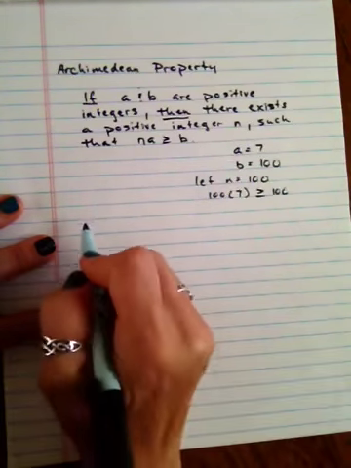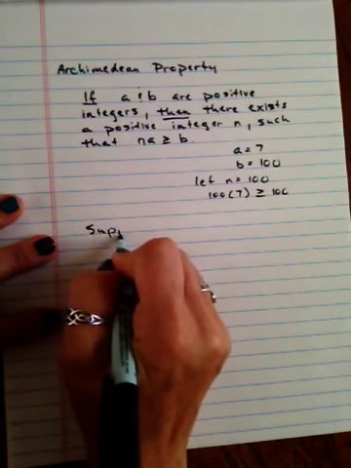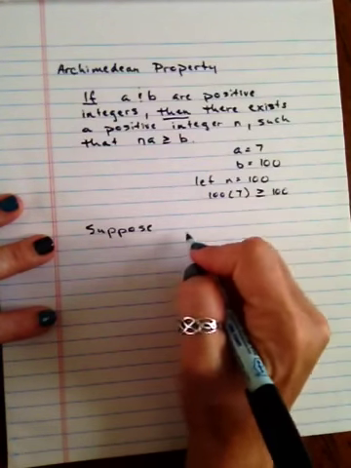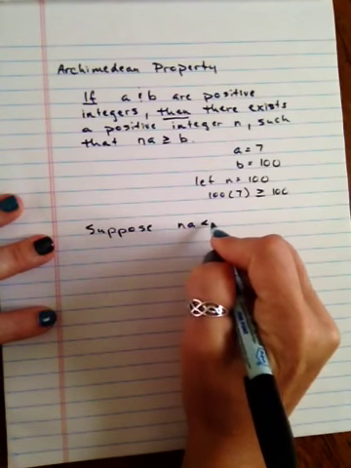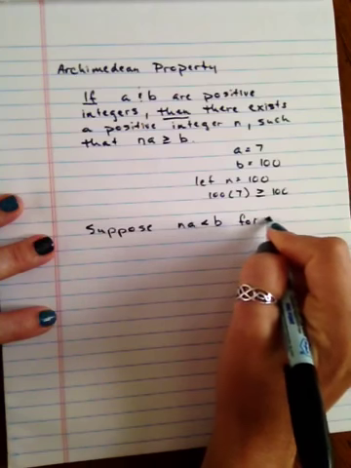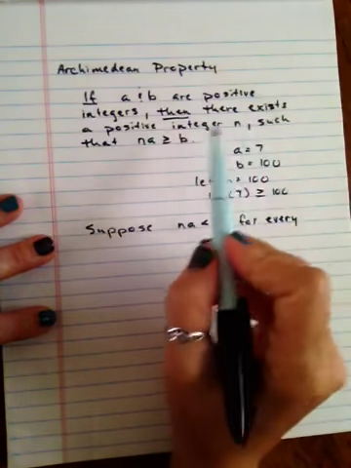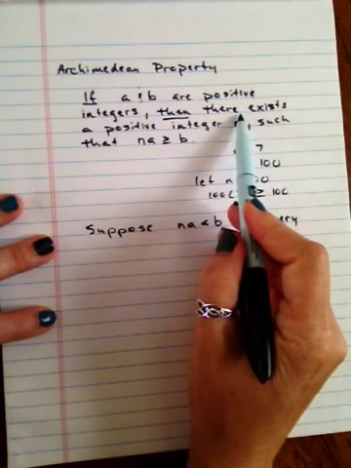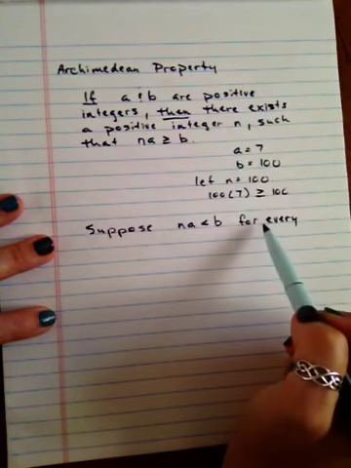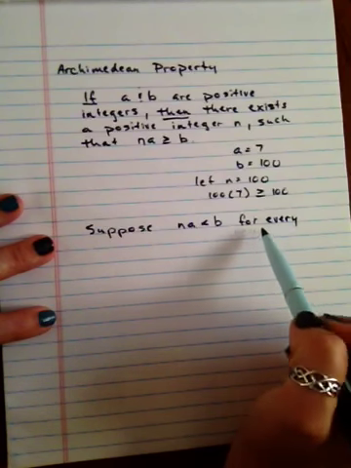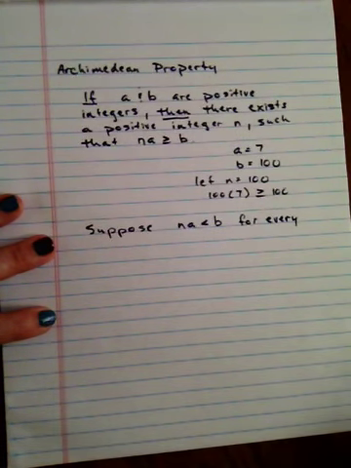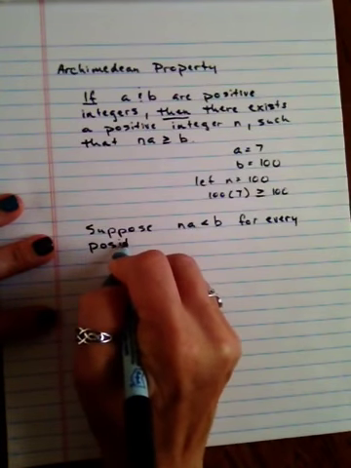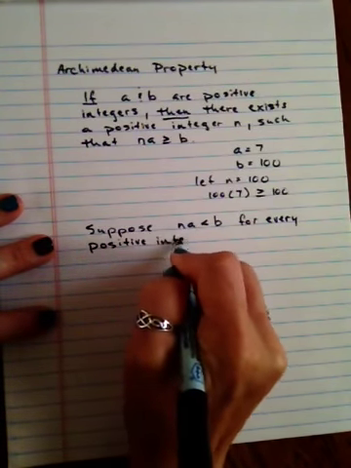What they start with, they say, basically, let's suppose that our then is false. So they suppose that na is actually less than b for every n. And that's an important note. You have there exists, the opposite of that is for every. For there exists, there only has to be one. So if you're going to contradict, you're saying, yeah, it's not true for any of them. So you say for every. So suppose na is less than b for every positive integer. And they go from there.